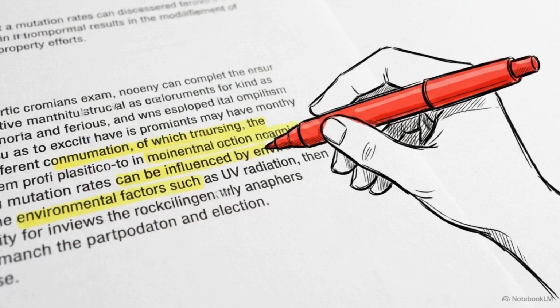The absolute first thing you must do when you look at a genetics problem is scan the text for where the gene is located.